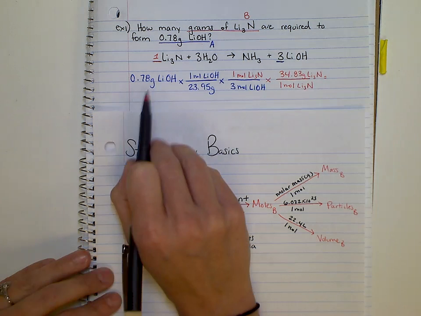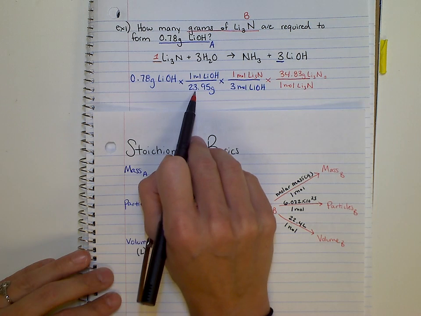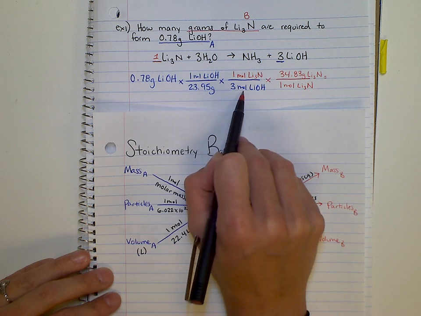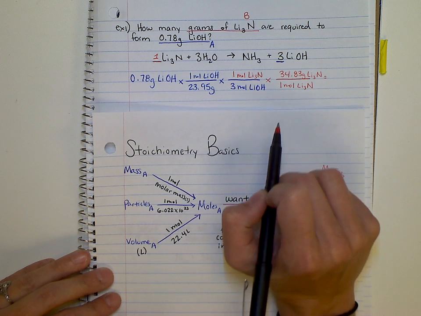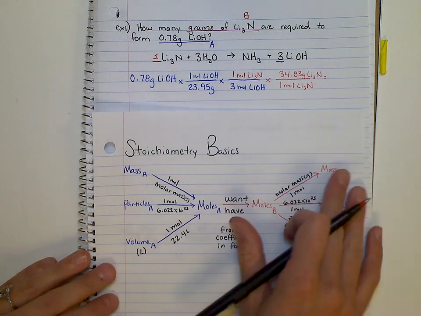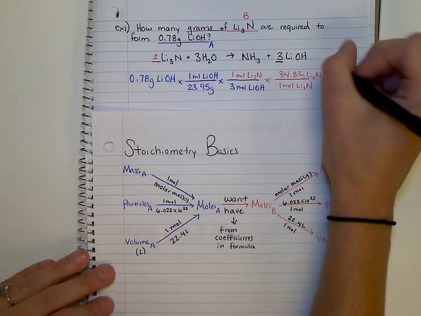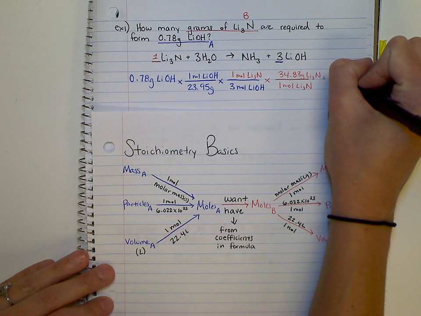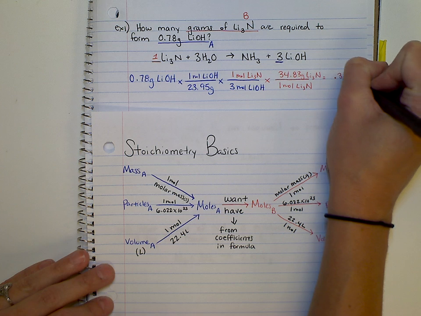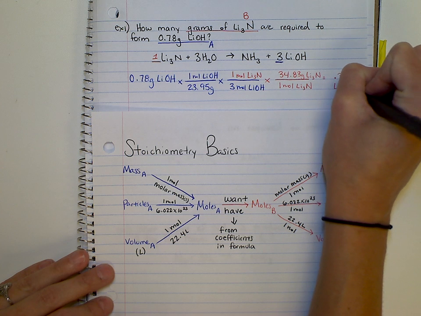Alright, and then in my calculator, 0.78 divided by 23.59 divided by 3 times 23.83, and that will get me my answer. So when I get that out with proper sig figs, my answer is 0.38 grams of Li3N.